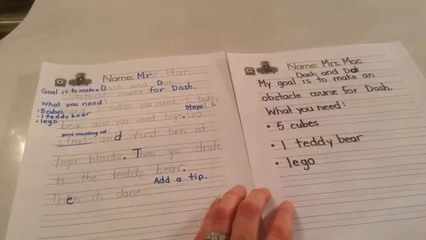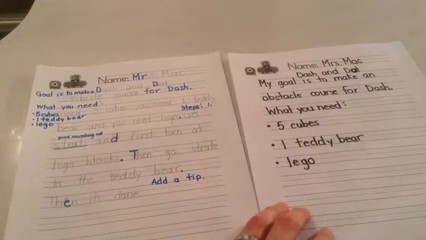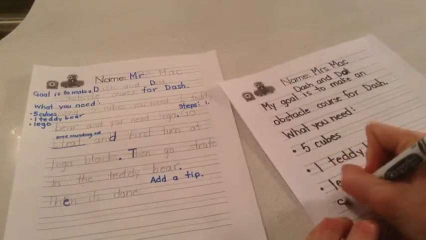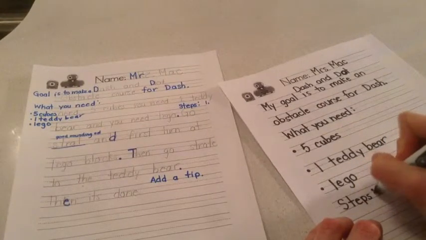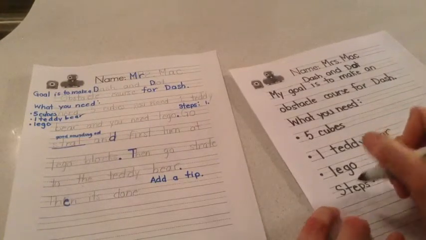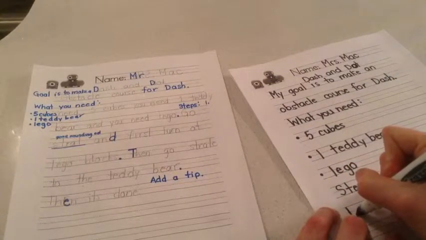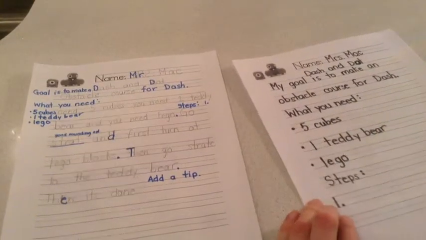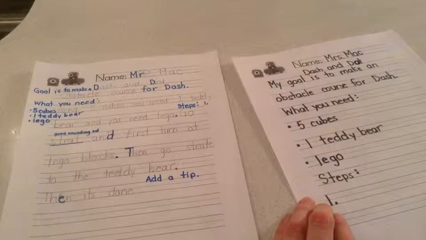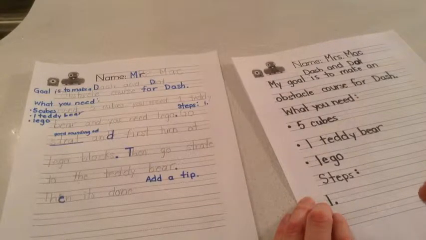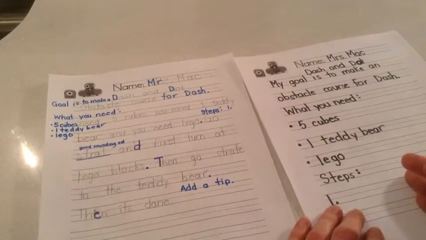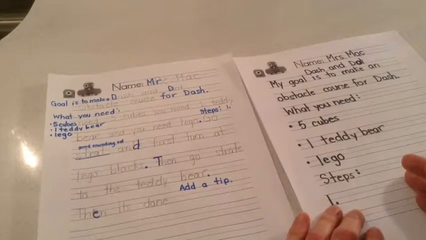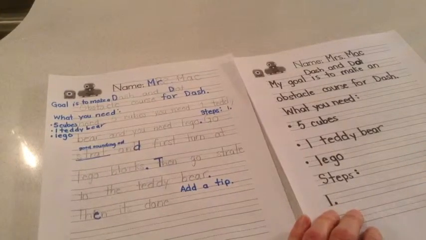The next thing I need in my procedural writing is the steps. So my next subtitle is going to be steps. And I'm going to put a colon because the list is going to follow. I'm going to also put a number. And this helps sequence my steps so that whoever's following the directions knows which step comes first. So the first step would be to go straight and first turn at the Lego blocks. So I'm going to go ahead and write that right now.